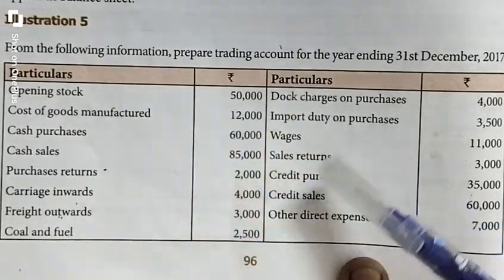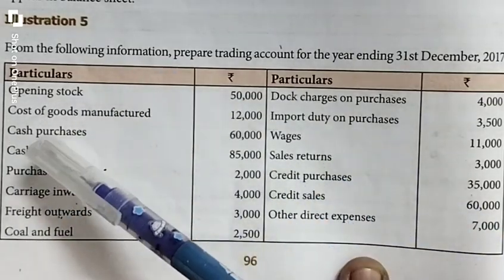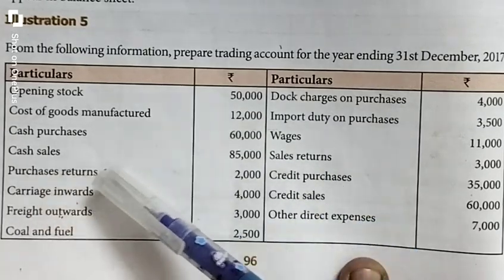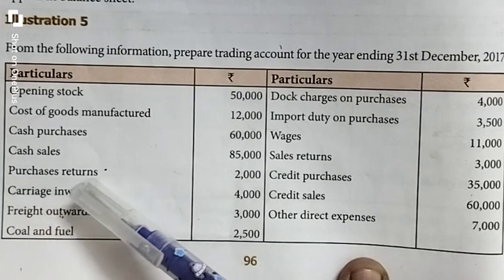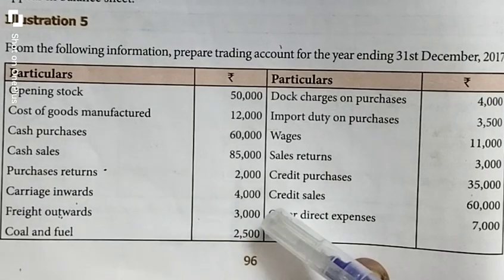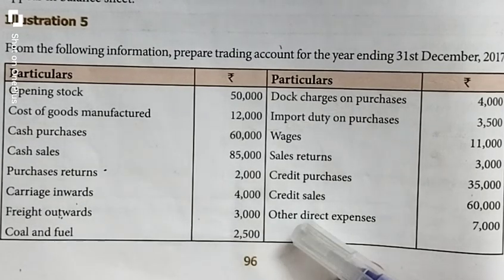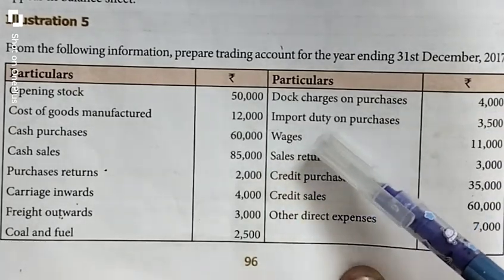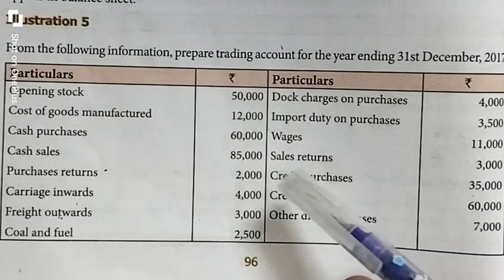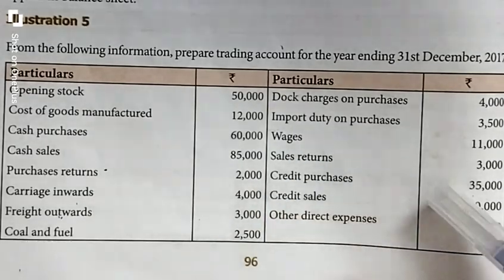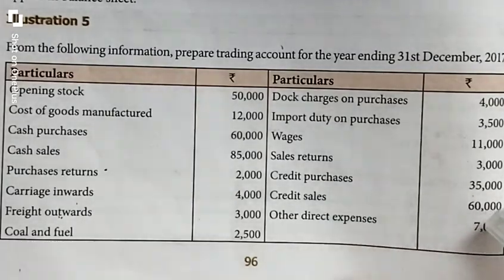The given information: opening stock 50,000, cost of goods manufactured 12,000, cash purchases 60,000, cash sales 85,000, purchases returned 2,000, carriage inward 4,000, freight outwards 3,000, coal and fuel 2,500, dock charges on purchases 4,000, import duty on purchases 3,500, wages 11,000, sales return 3,000, credit purchases 35,000, credit sales 60,000, other direct expenses 7,000.